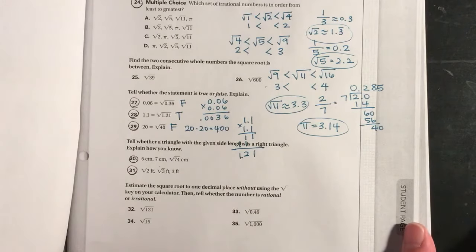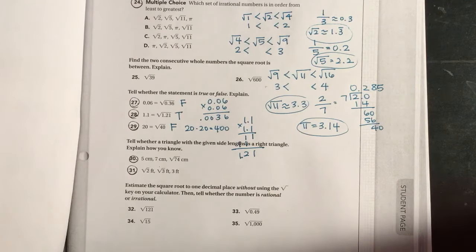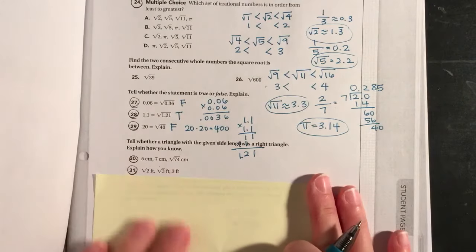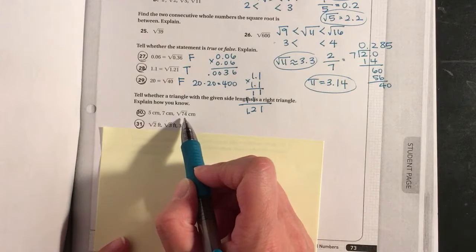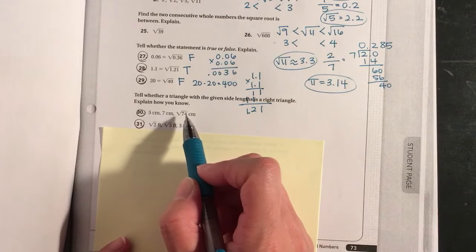Okay. Tell whether a triangle with a given side length is a right triangle. Explain how you know. So we have to follow the idea of a squared plus b squared equals c squared. So I'm going to post it here to go ahead and give myself a little bit more room to work. So if I'm looking at this one right here, square root of 74, I want to figure out which one is my hypotenuse.